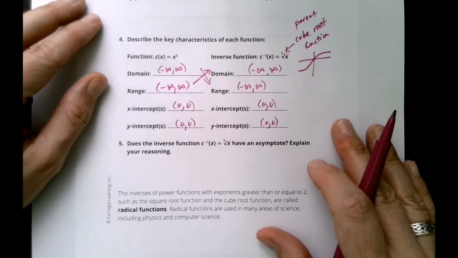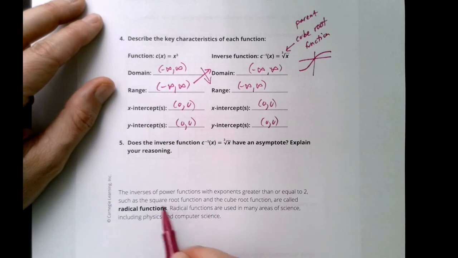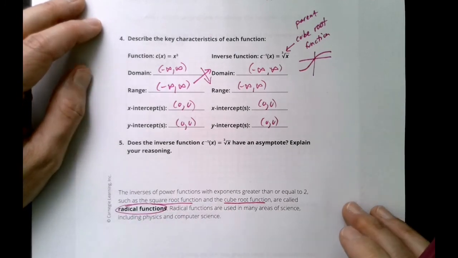So both the square root and cube root functions are a part of the radical function family.